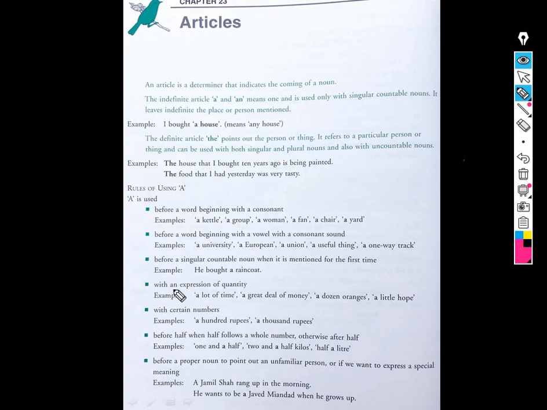Okay. With an expression of quantity, when you are expressing quantity of something, किसी चीज़ की मिकदार बताते हैं, उससे पहले a था. For example, a lot of time. A lot of time. Okay, time की मिकदार. A great deal of money means बहुत ज़्यादा रकम. A great deal of money. A dozen oranges. एक दर्जन orange. A little whole. थोड़ी सी whole. Okay, a little whole. With certain numbers, खास numbers के साथ भी ये इस्तेमाल होता है.